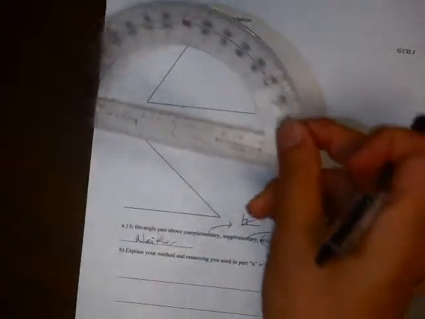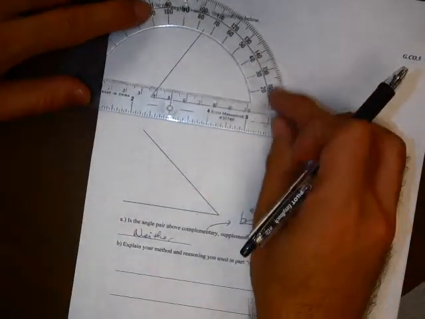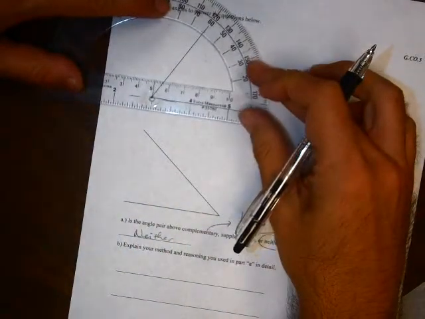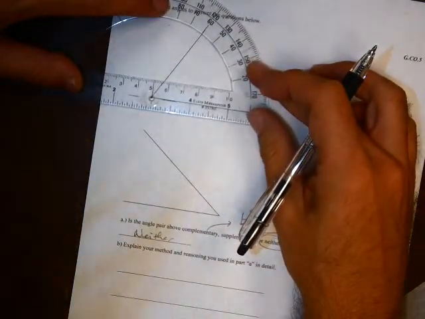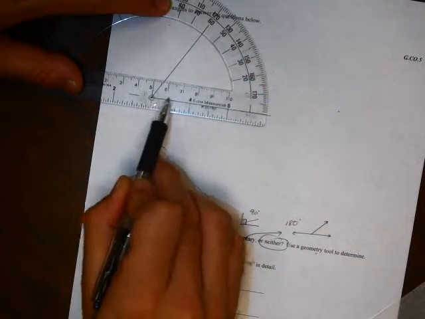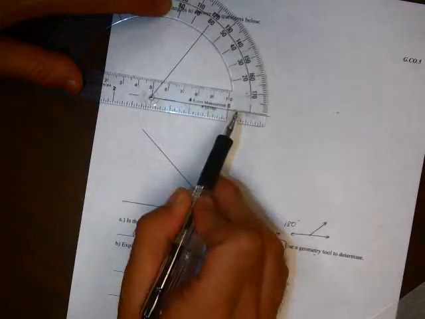Now, that again was one method, tracing, moving around, connecting together. And that method is only really helpful if you know exactly what complementary and supplementary are. Now, if you know complementary is 90 and supplementary is 180, you can use the protractor. So I'm going to highlight the vertex, and I'm going to line it up like this. I have my vertex right here. There's my straight line going through the bottom.